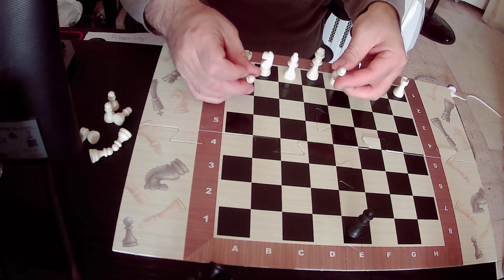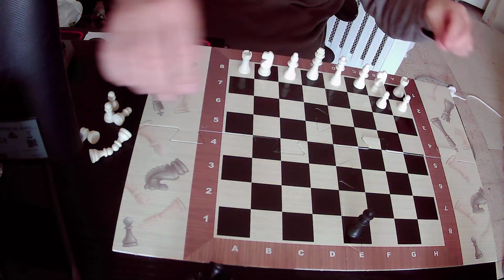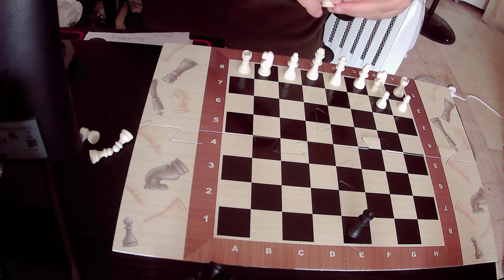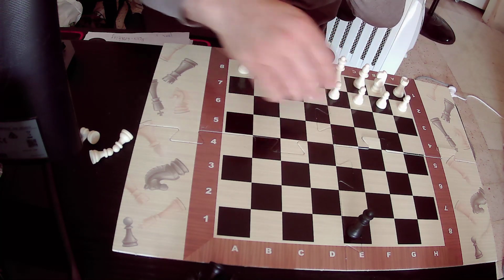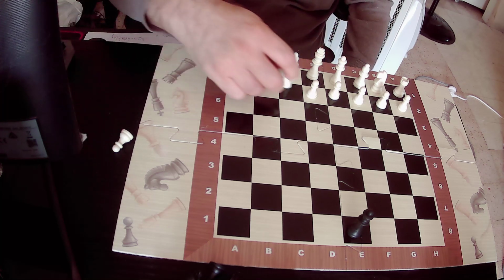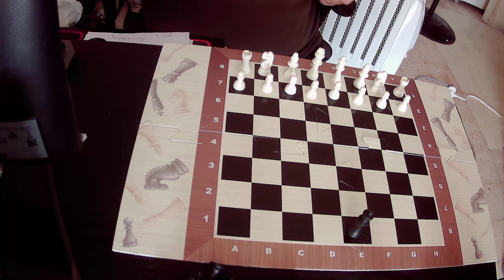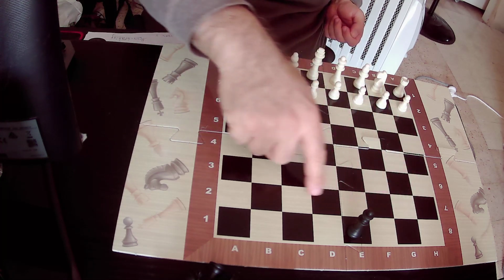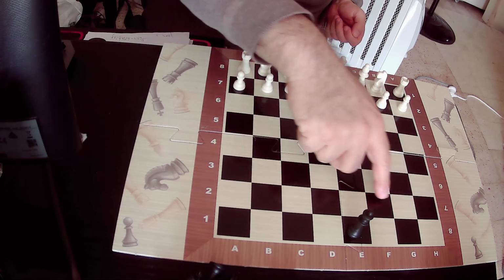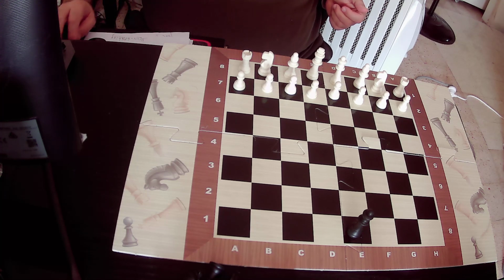Those are the pawns, or the soldiers. We should place them in the second row, and also in the 7th row. Yes, it is the same, so I don't want to repeat the process.